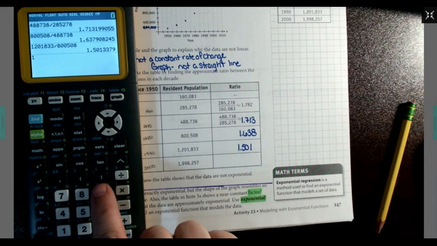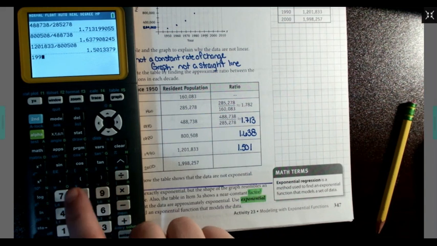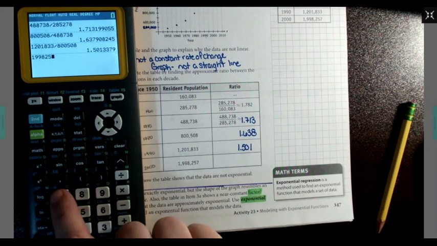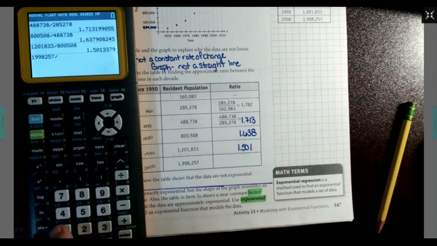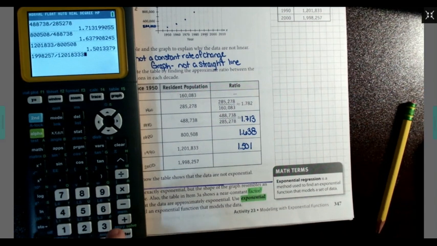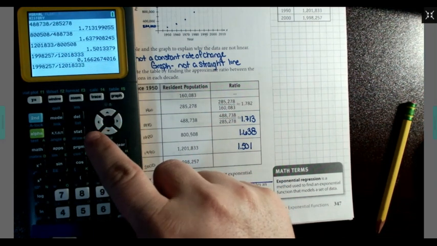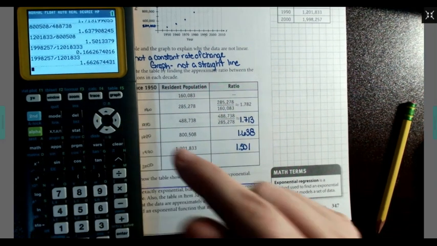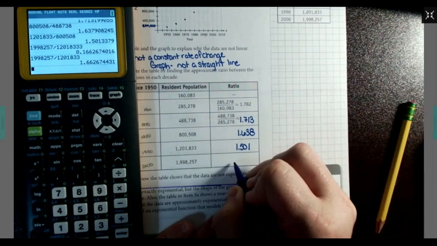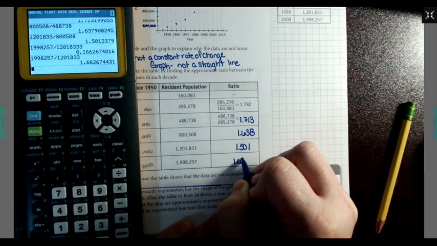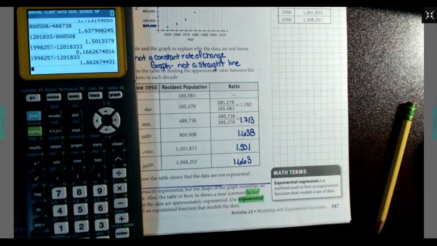Then we've got 1,998,257 people divided by the 1,201,833 people. Oops, sorry. Whenever I divided that, I typed in too many threes. And it gives me approximately 1.663.